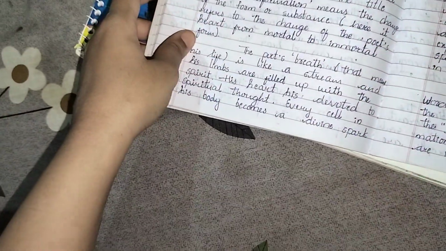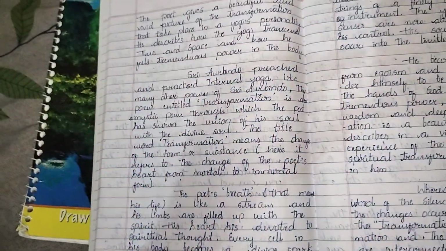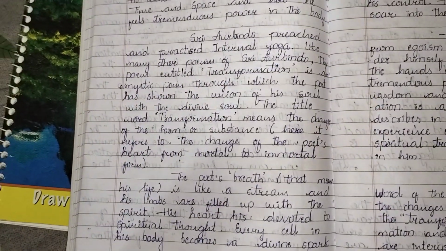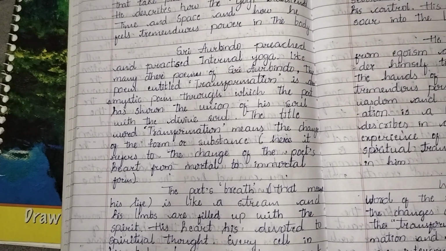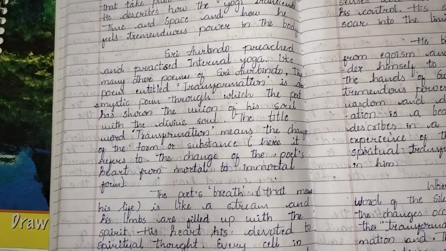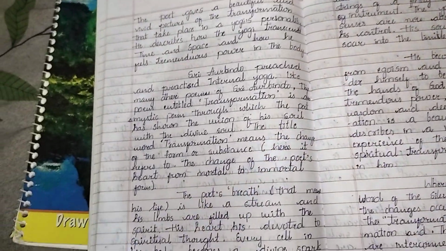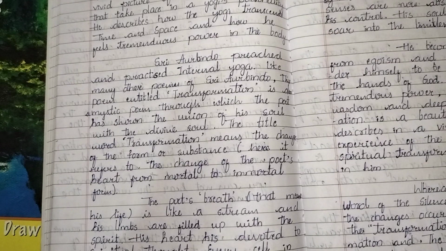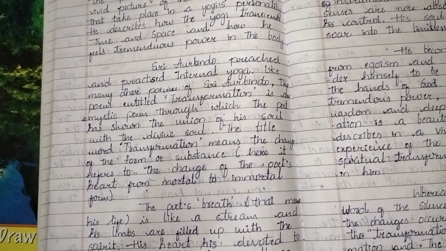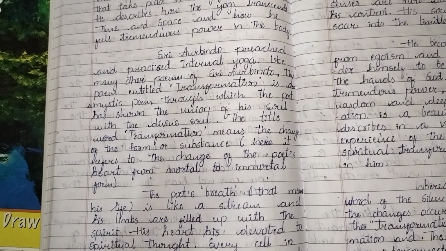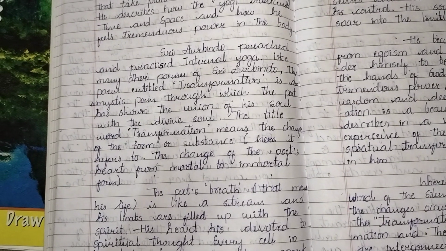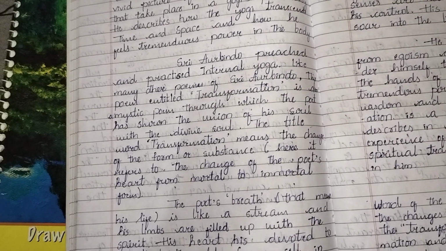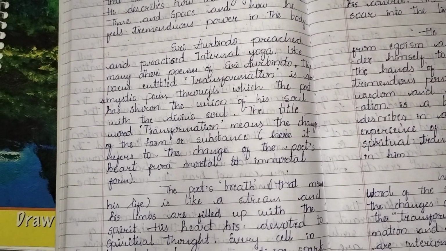And here, Sri Aurobindo preached and practiced integral yoga like many other poems of Sri Aurobindo. The poem entitled Transformation is also a mystic poem through which the poet has shown the union of his soul with the divine soul. The title word transformation means the change of the form or substance. Here it refers to the change of the poet's heart from mortal to immortal form.